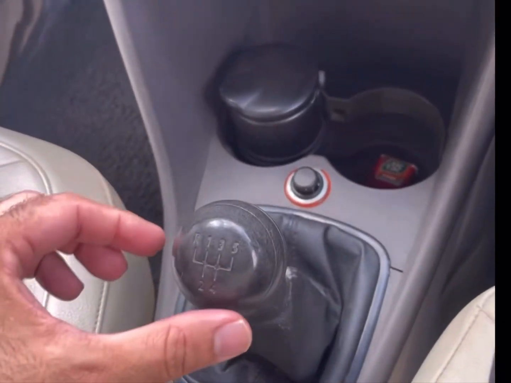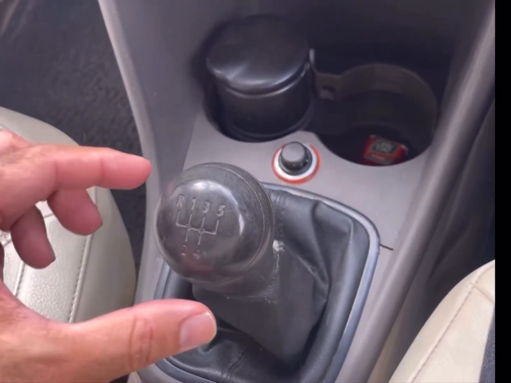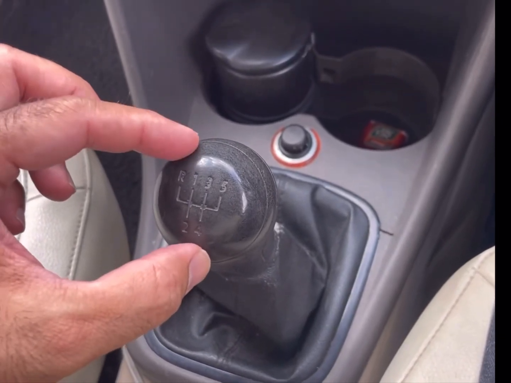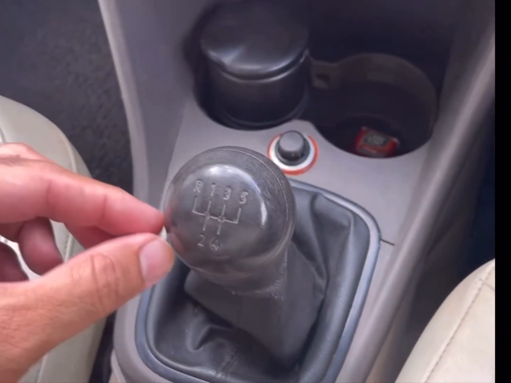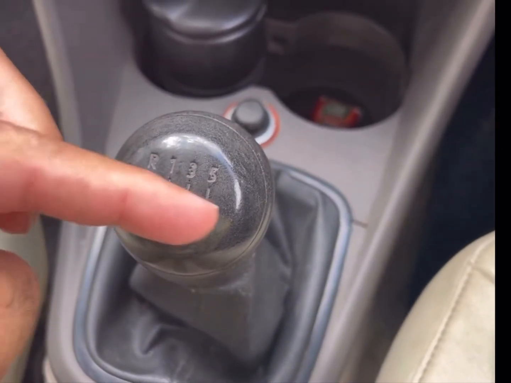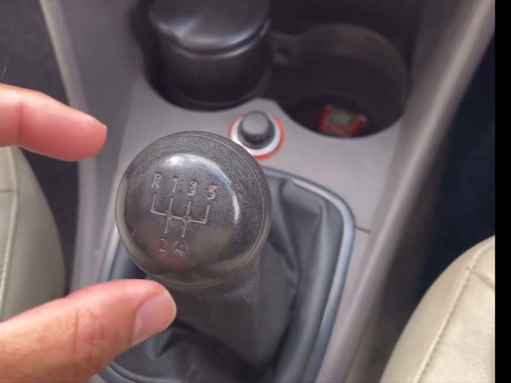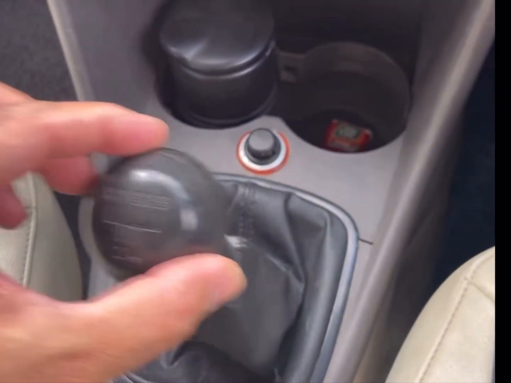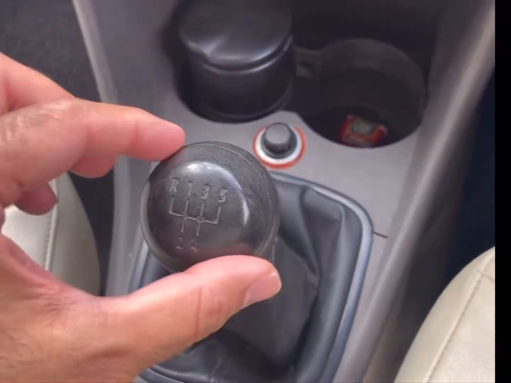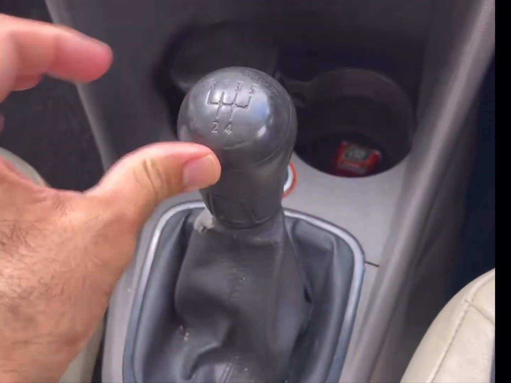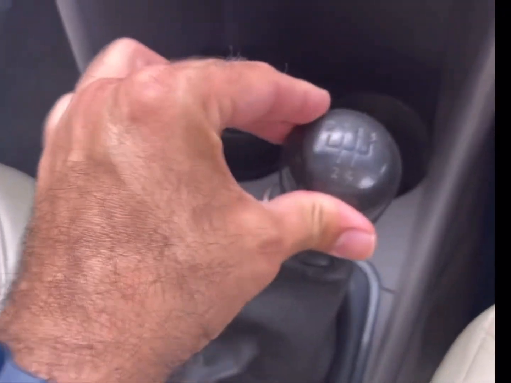Before I actually start the car, let me quickly tell you the gears that we have in a manual transmission car in India. Like I said earlier, R is reverse, and these are the other gears. If you want to put the engine in the first gear, you would just move to the... let me confirm a couple of things here.